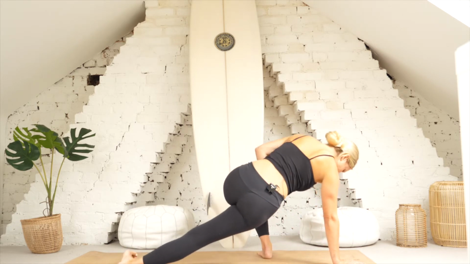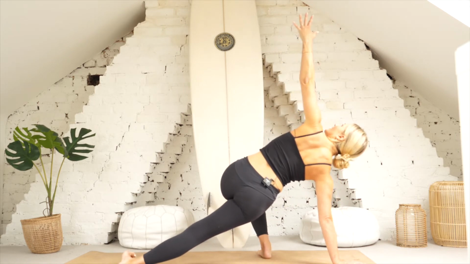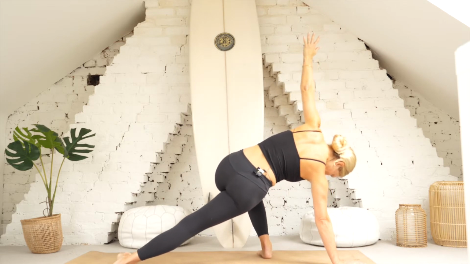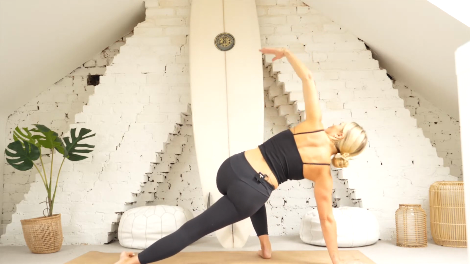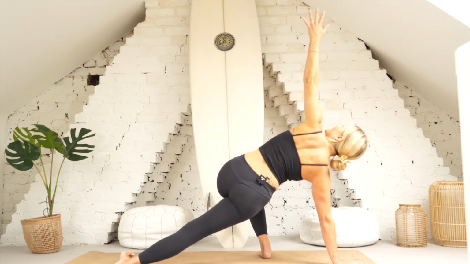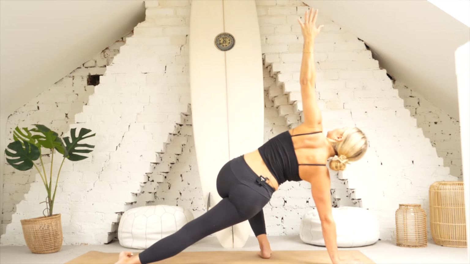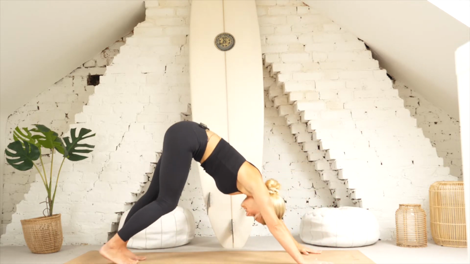Come to that knife edge of your right foot so that leg is straight, and then reaching that left hand up to the sky. So we're firmly pressing down through that right foot. We're lifting up through the outer edges of the hips. They're strong, they're lifted. One more breath in. And then slowly release, exhale, step back, downward facing dog.